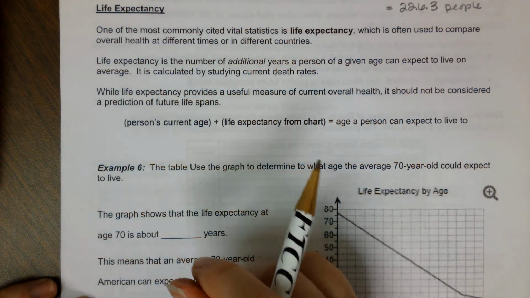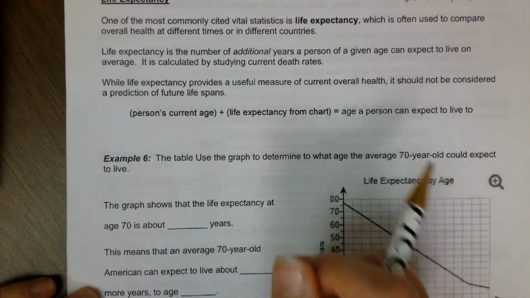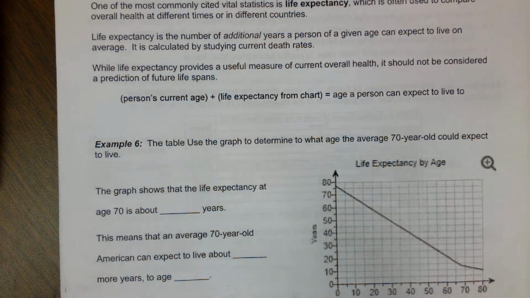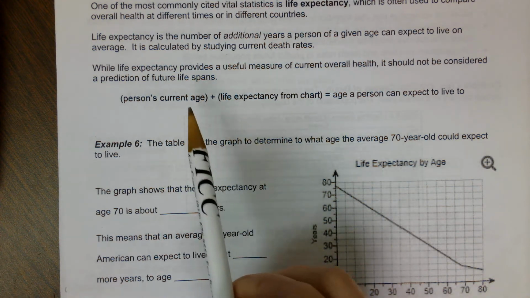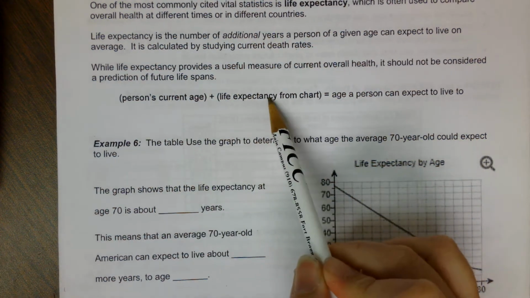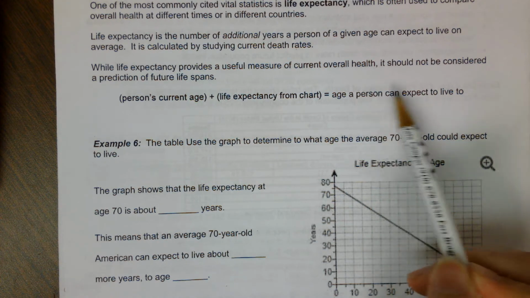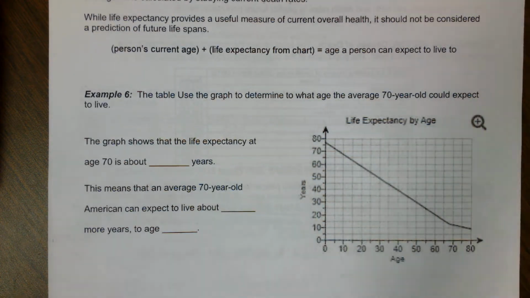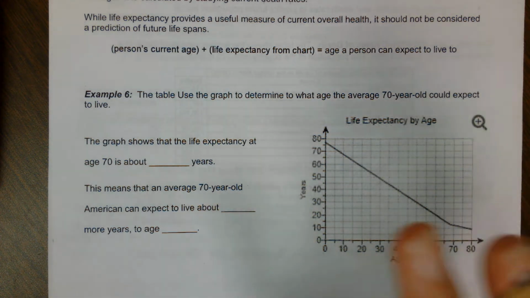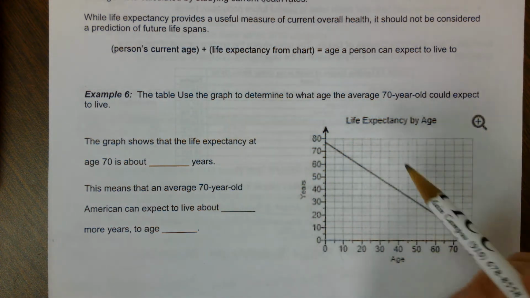You could die tomorrow of an aneurysm, or you can get hit by a car. There's all sorts of different things that could happen. So this, of course, is just an overall trend. So current age plus your life expectancy would then equal the age you can expect to live to, for our purposes. So example 6.